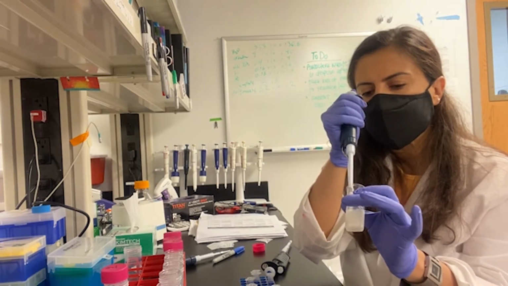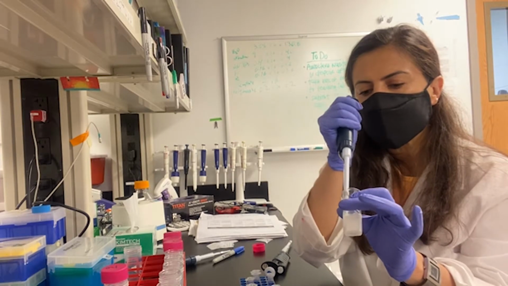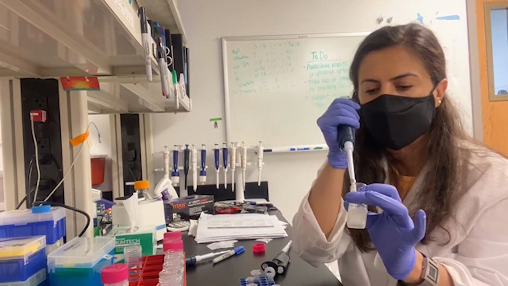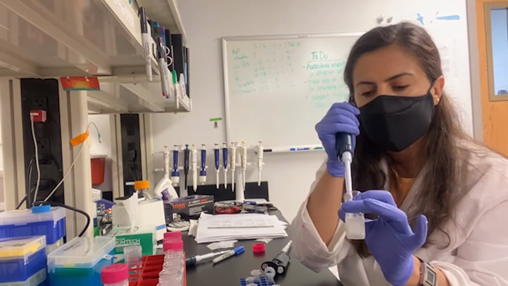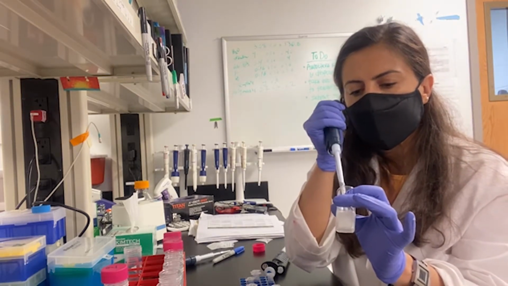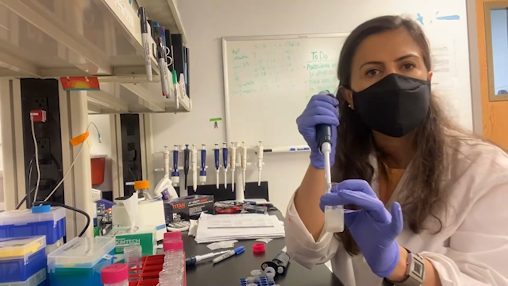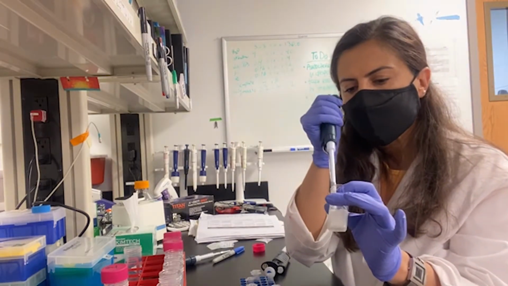So that is the particles in the wastewater, which now has genetic material of the COVID virus, as well as other microbes and viruses. But we are interested in the SARS-CoV-2 virus.